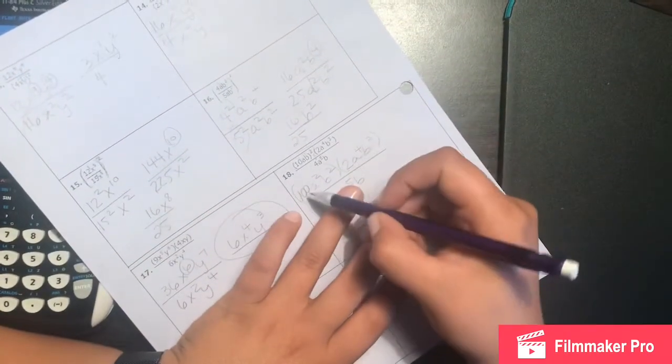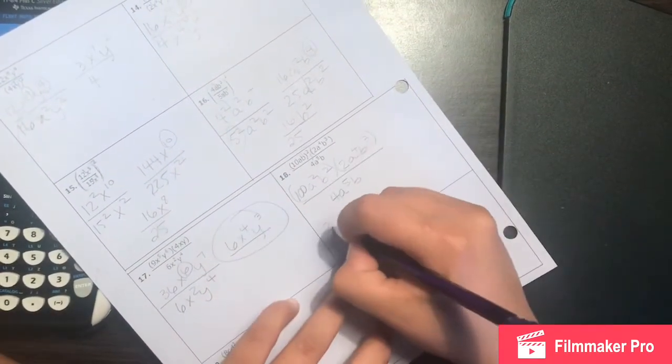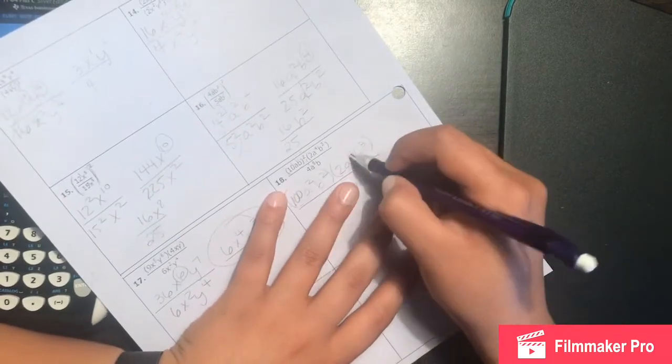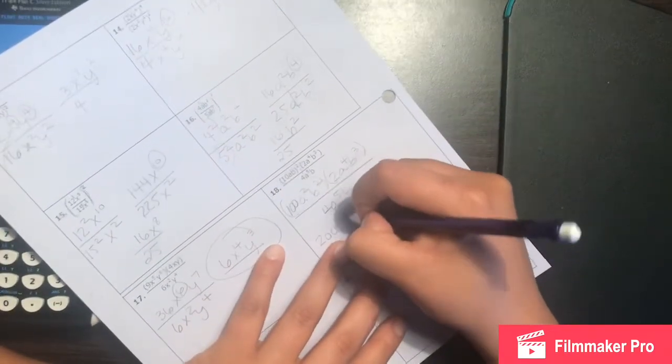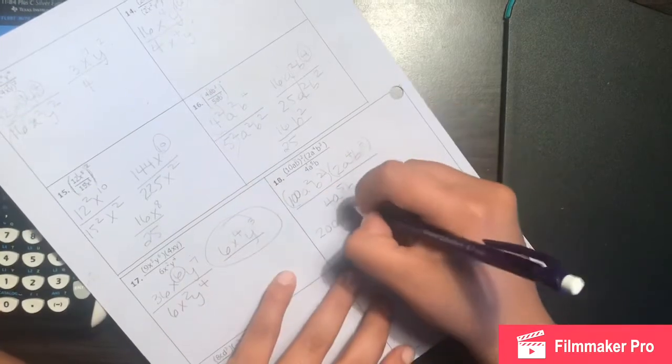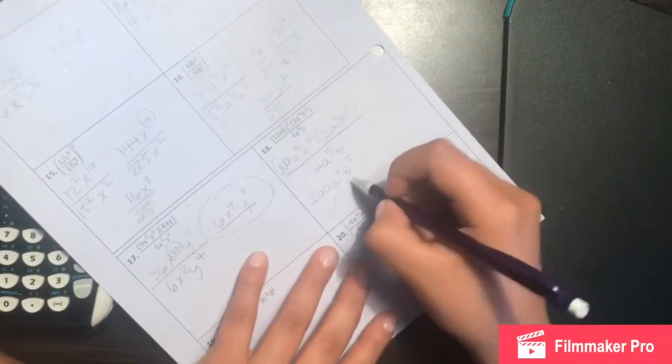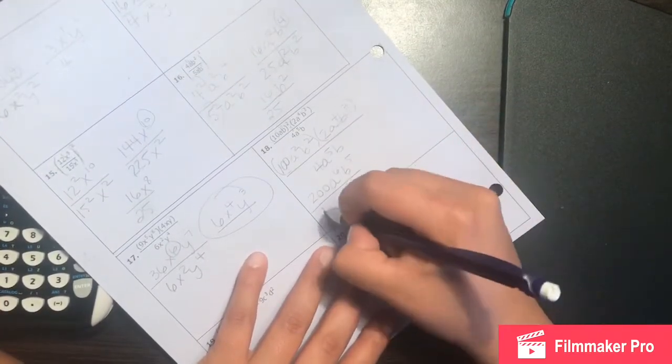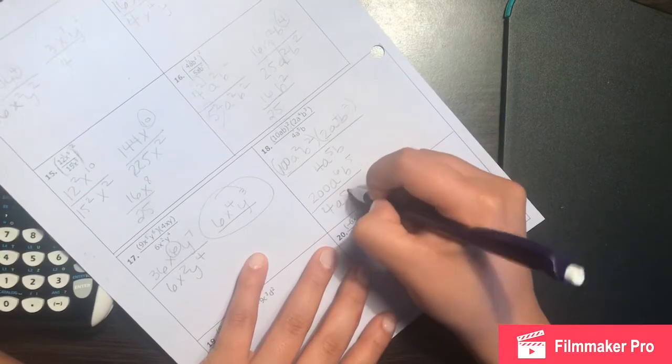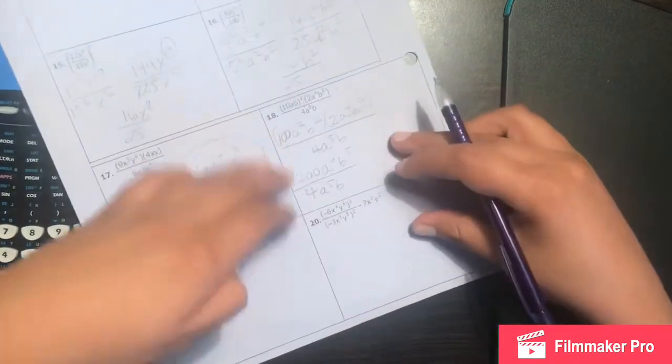So the numerator, 100 times 2 is 200. 2 plus 4 is 6, so that's a to the 6th. 2 plus 3 is 5, so that's b to the 5th. Since the product rule did not apply to the denominator, I'm going to bring it down. Okay. Now I have the quotient rule.